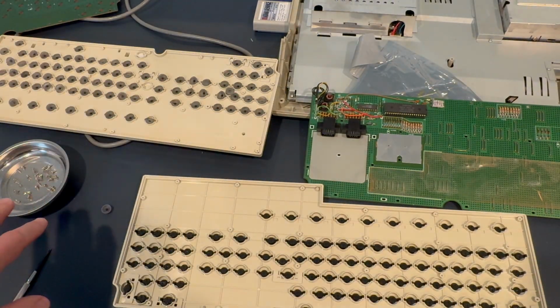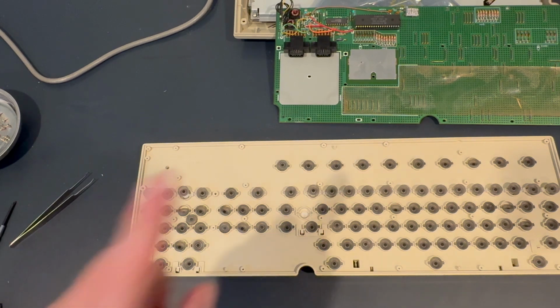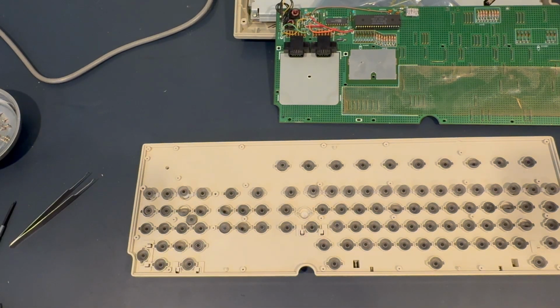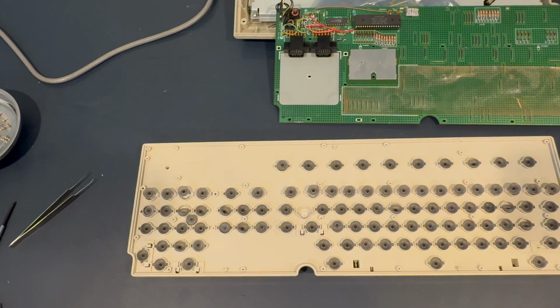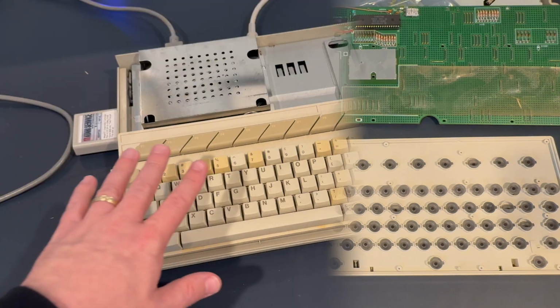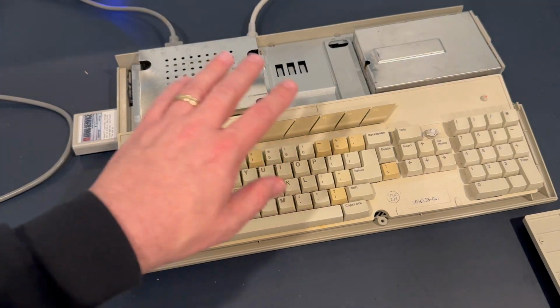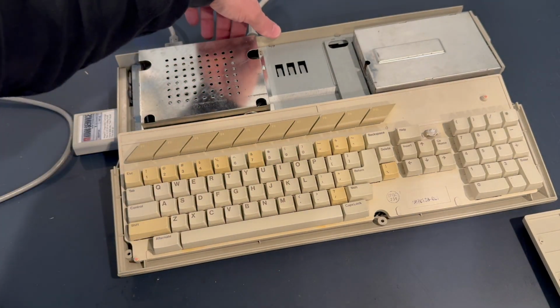Okay, we have all the rubber domes back in. I'm not going to show the reassembly because it's tedious and long. There's lots of little screws. We'll fast forward to when this is all done and installed and ready to test. All right, keyboard back in, fully assembled, good to go. Flip the switch.